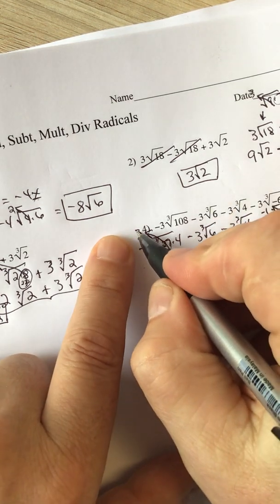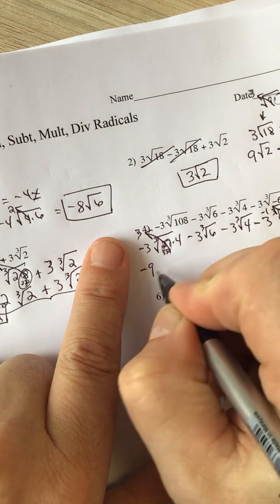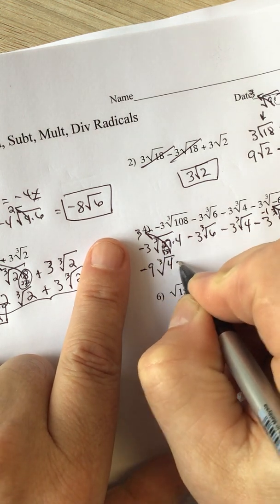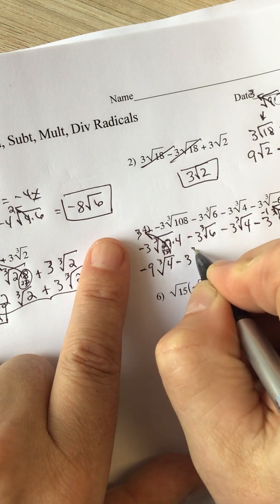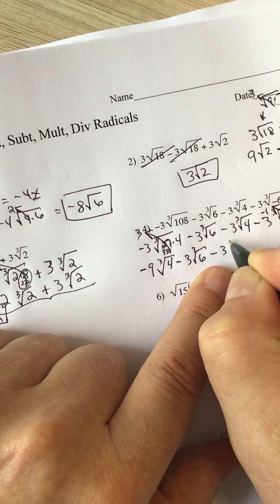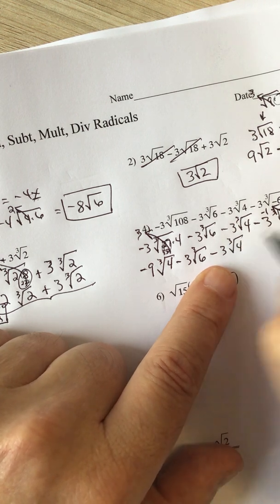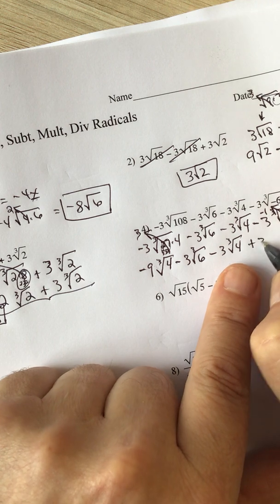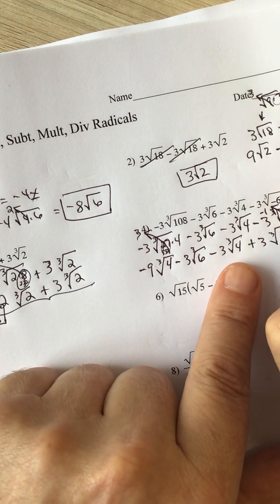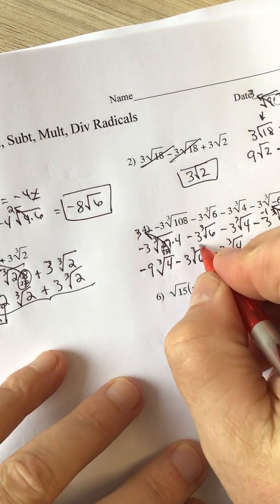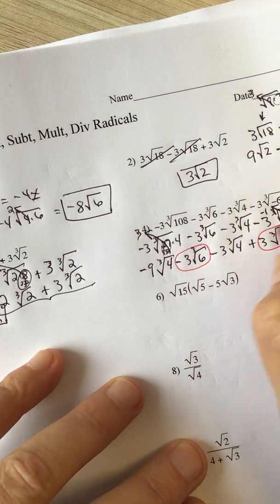So here on the outside I've got 3 times -3, so I've got -9 third roots of 4. Here, this one, nothing happened, so it's 3 third roots of 6. Here I have -3 third roots of 4. And here I have -3 times -1, so that makes it +3 third roots of 6. Okay, those two are third roots of 6.